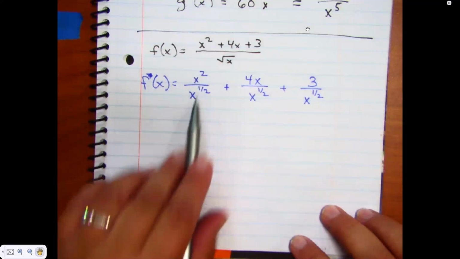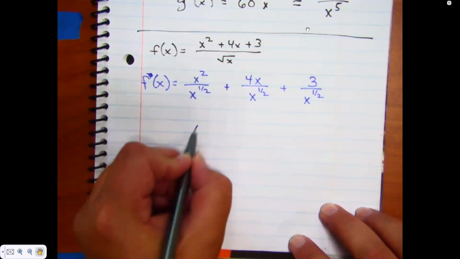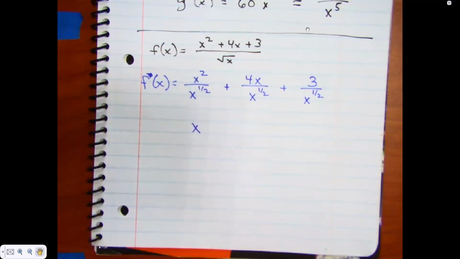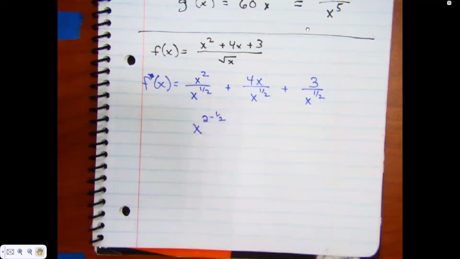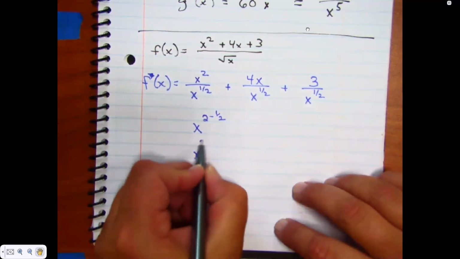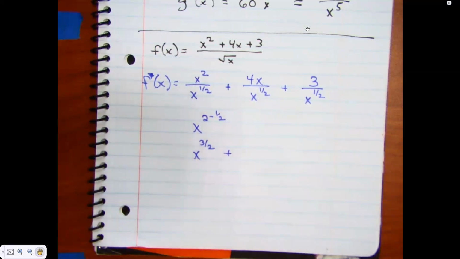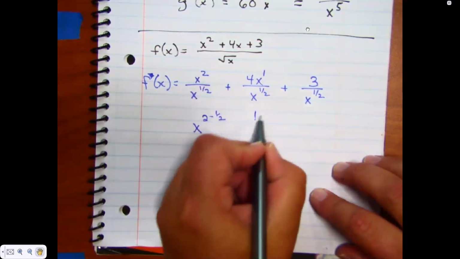Okay, now how do we put these together? We can make this only 1x. What do we do when we're dividing with exponents? Subtract. So you have to do 2 minus 1/2. Okay, grab a calculator, or you have to get a common denominator. So that would be what, 3/2, plus, subtract. This is an exponent of 1, so we're going to do 1 minus 1/2.